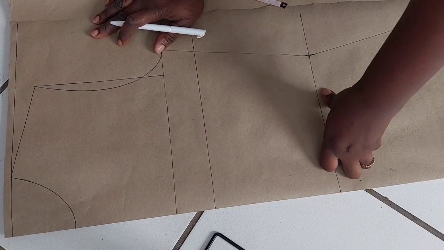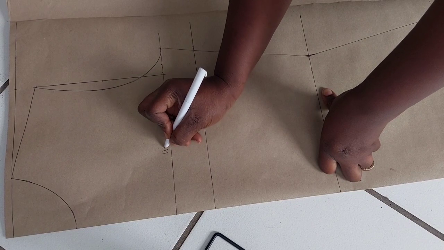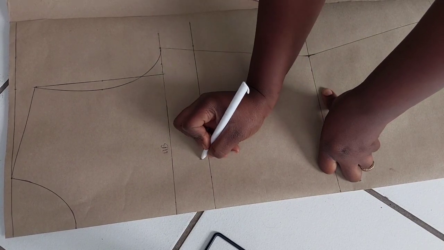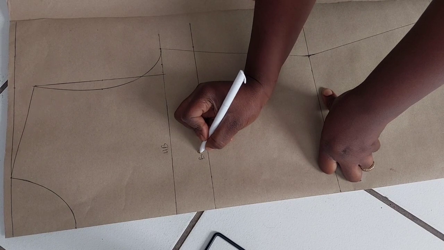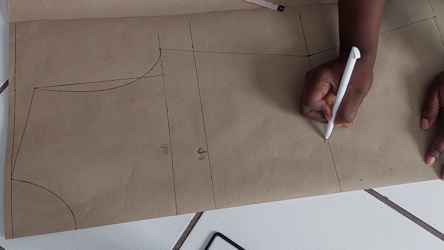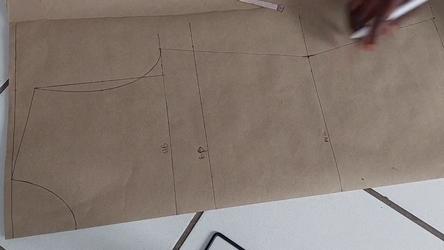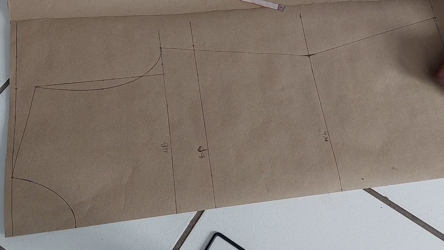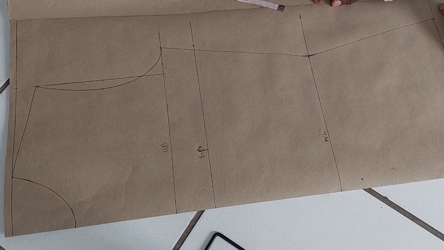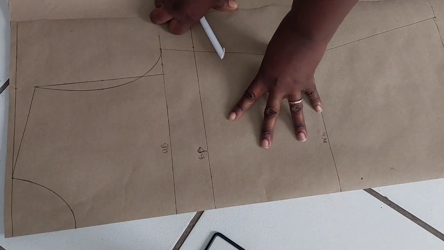Okay, I even forgot to label them. So this point is our upper bust. This is our bust point. This is our waistline. And this is our full length. Please remember to add your seam allowance, your M line. Remember to add them. So now to our back bodice.